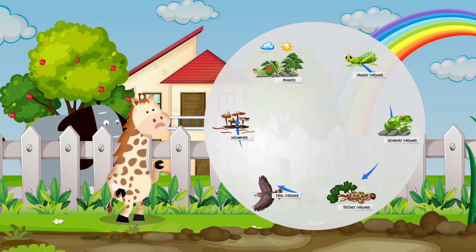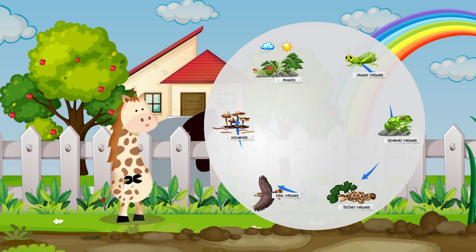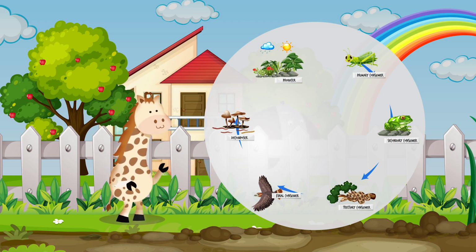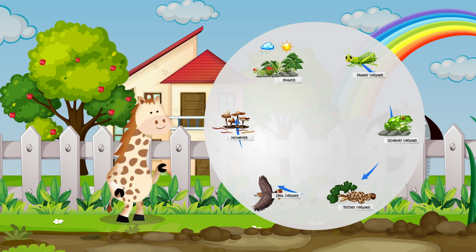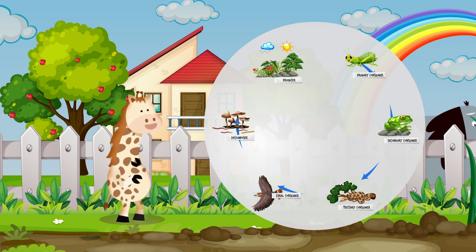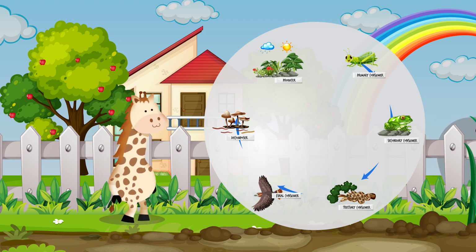So, in this food chain illustration, the plants, producers, are eaten by the grasshopper, primary consumer, which is eaten by the frog, secondary consumer, which is eaten by the snake, tertiary consumer, which is eaten by the hawk, final consumer. The fungi, decomposer, help in breaking down dead organisms and returning nutrients to the soil.